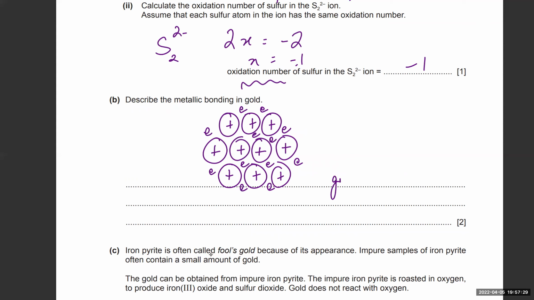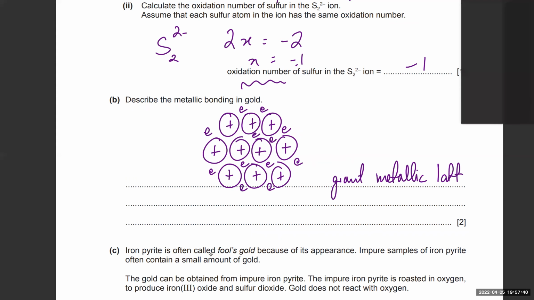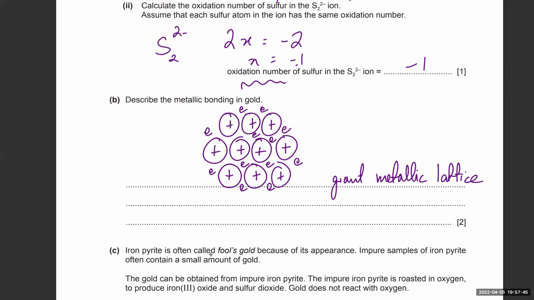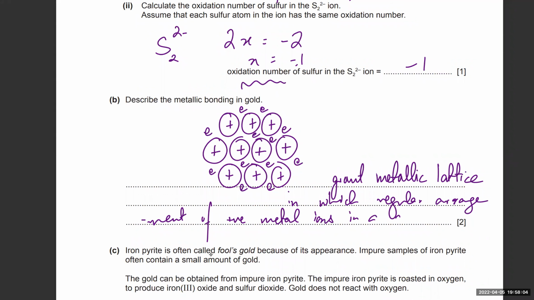You have to be very careful with the wording. It's a giant metallic lattice in which you have a regular arrangement of positive metal ions in a sea of free moving electrons.